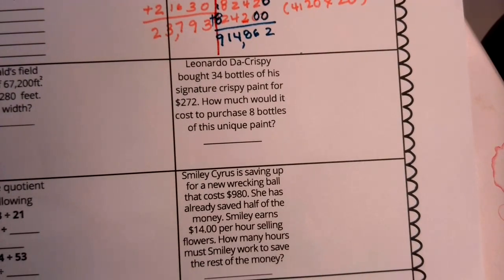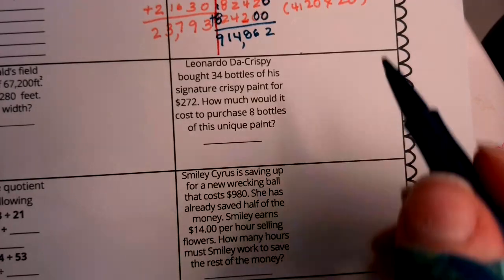Let's go ahead to our next one. Leonardo da Crispy bought 34 bottles of his signature crispy paint for $272. How much would it cost to purchase 8 bottles of this unique paint?